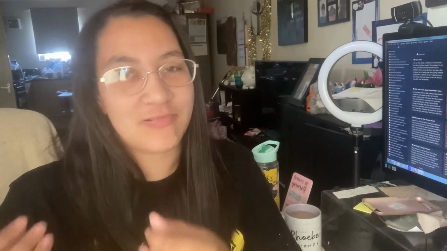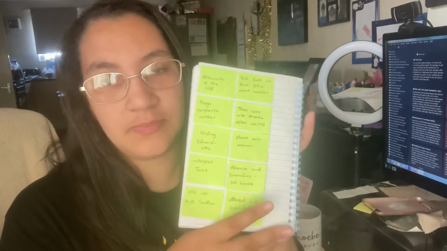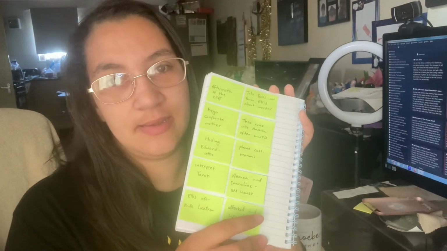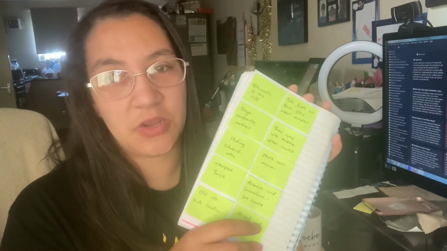So I procrastinated again and employed another method in order to help me decide what needed to go into this plot, where it needed to go, and what I needed to do. And that is my post-it note scene by scene here, which is in the back of the notebook.